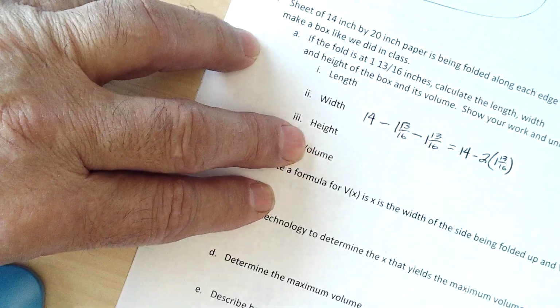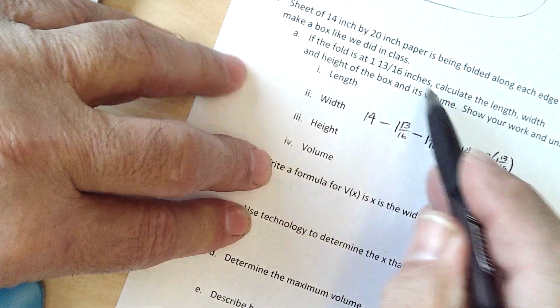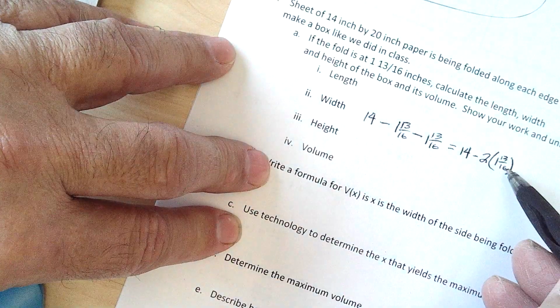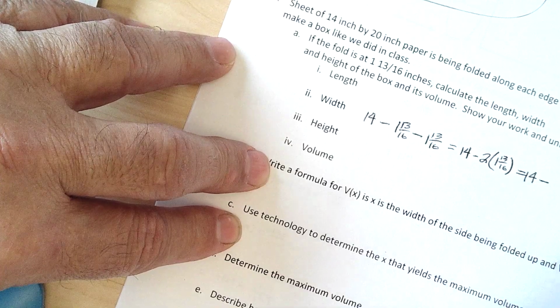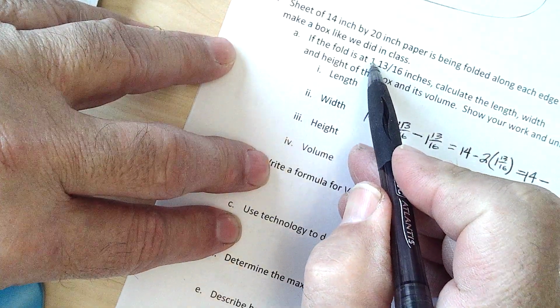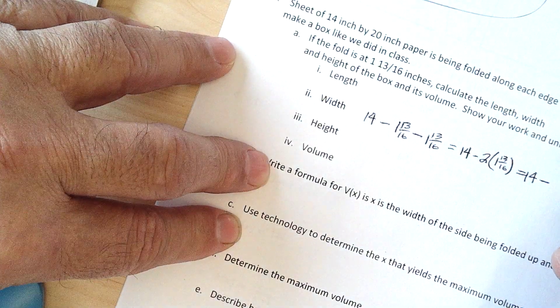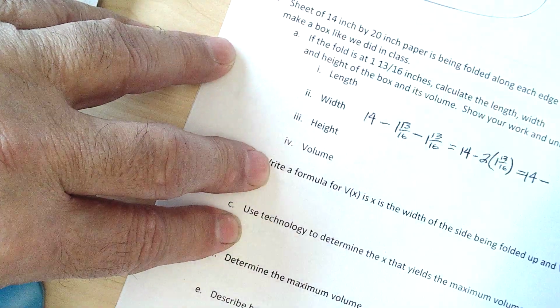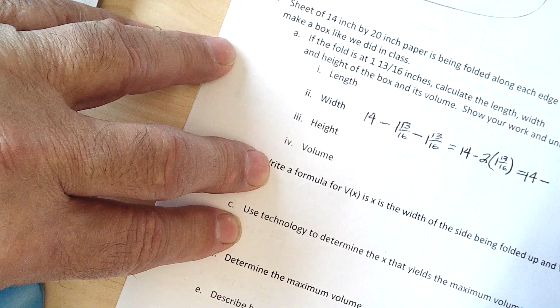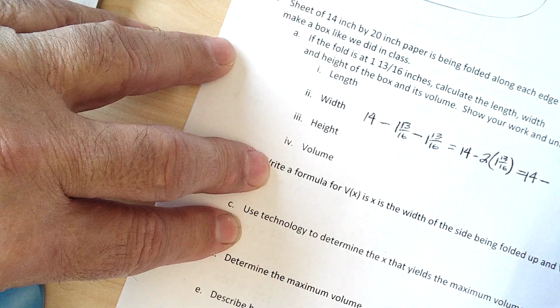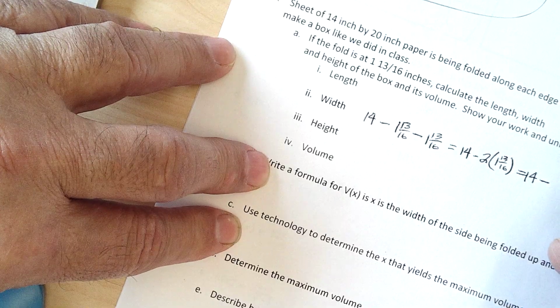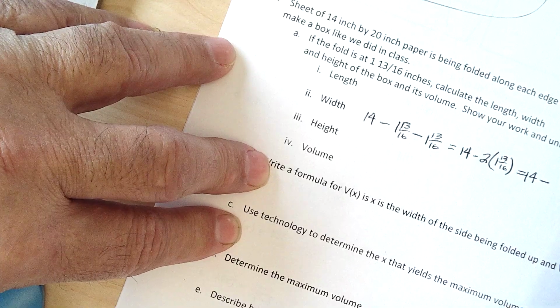Now I could write that as 14 minus 2 times 1 13/16, and I could actually figure out what 2 times 1 13/16 is and say it's 14 minus, let's see, 2 times 1 is 2, and 13/16 times 2 is 26/16, which I can take 16/16 out of this and make this 3, 16 sixteenths is one more, and I'd have 10 sixteenths left.